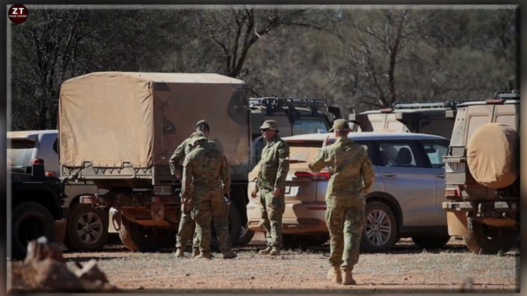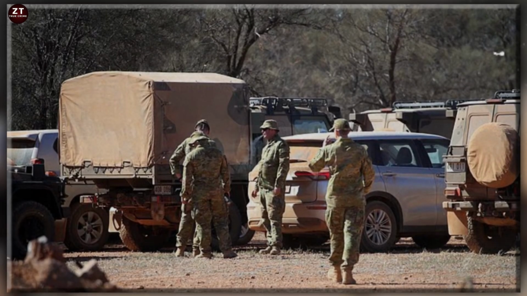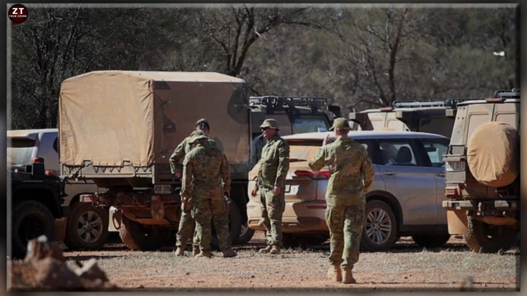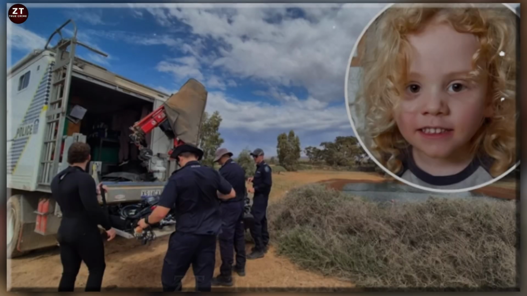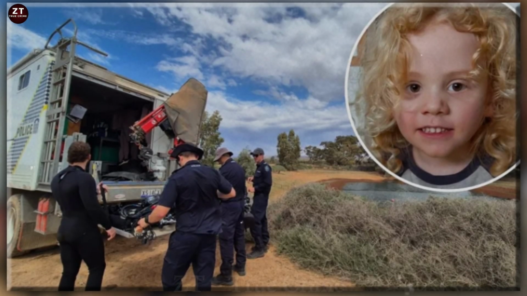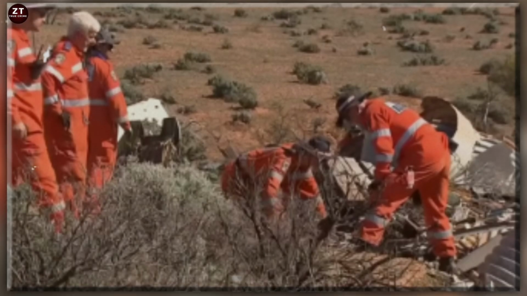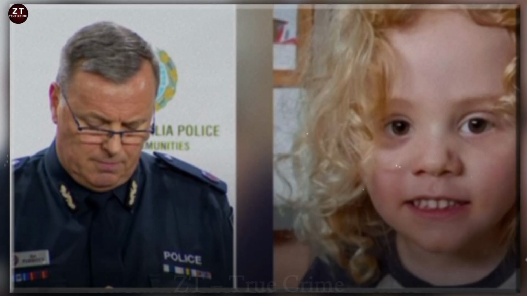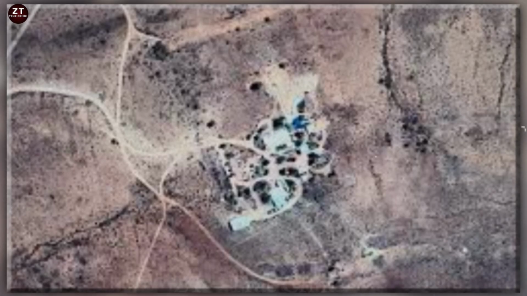This has direct implications for search operations. If a child interprets the noise of approaching vehicles, aircraft, or multiple adult voices as danger rather than help, they may move away from the search effort rather than toward it. This behavior is not uncommon. Many search and rescue case studies across Australia reference children who avoided or did not respond to calls, even when searchers were close by. Case studies from the Northern Territory provide useful insight.